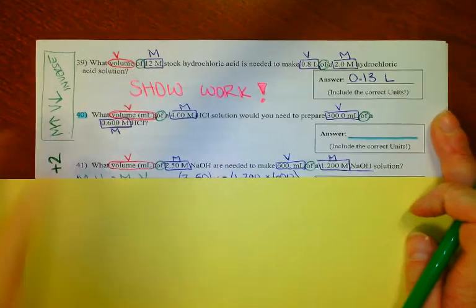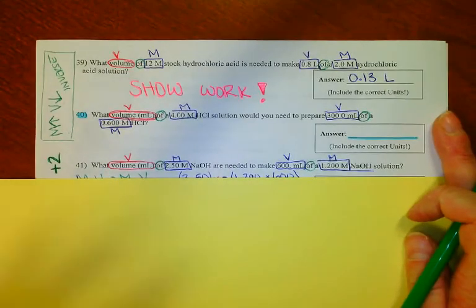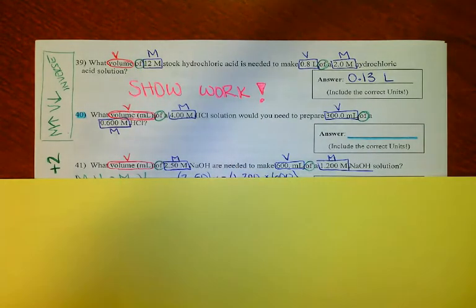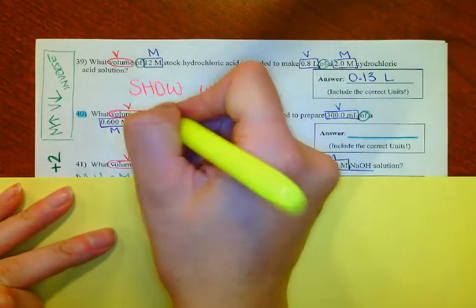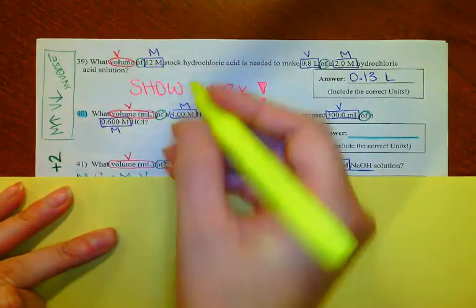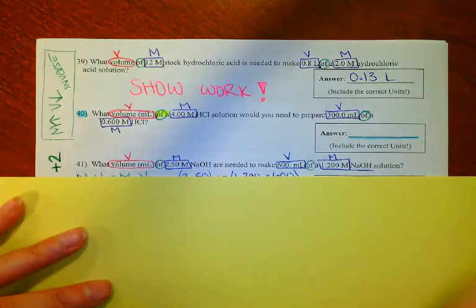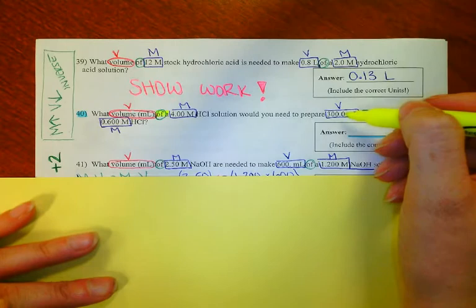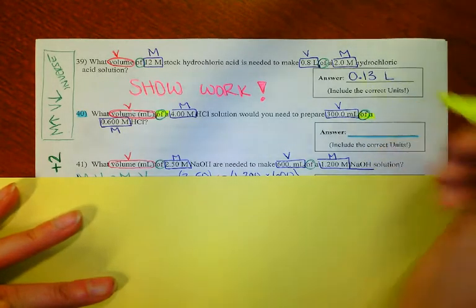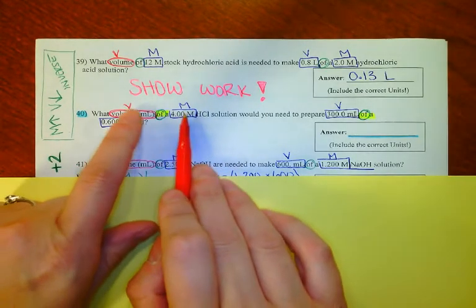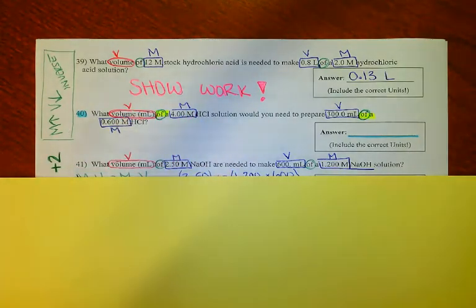Okay. Again, on this side, I boxed in my givens, I circled my unknowns, and the other thing I did is I circled this word "of." I'm going to even highlight it on number 40. It says, what volume of this molarity, so 4 molar hydrochloric acid solution, would you need to prepare 300 milliliters of a 0.6 molar hydrochloric acid solution. So the word "of" is a magic word. It's an important word because it tells me that this volume and this molarity are stuck together.